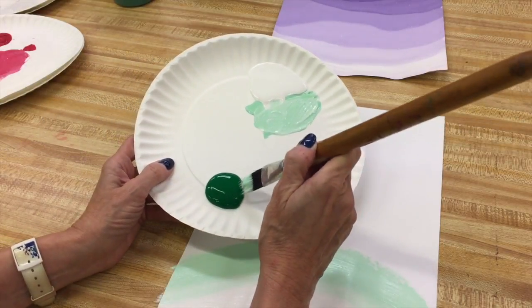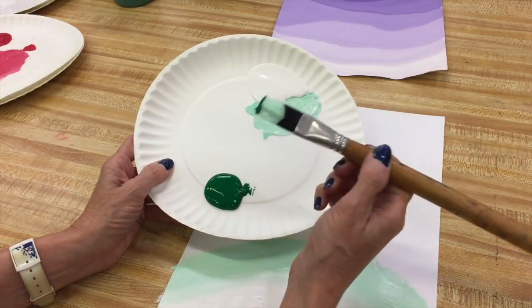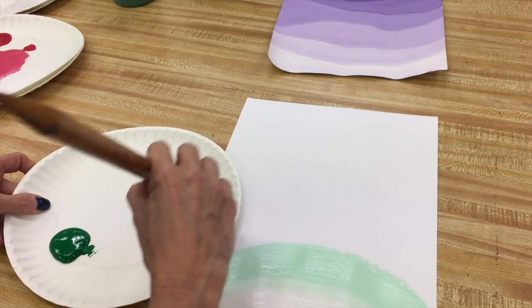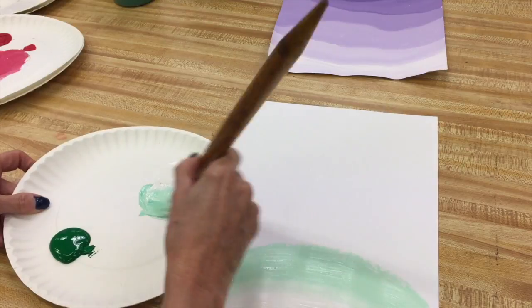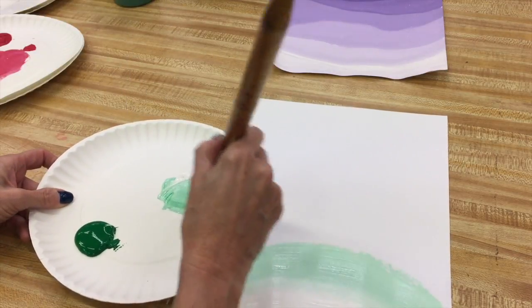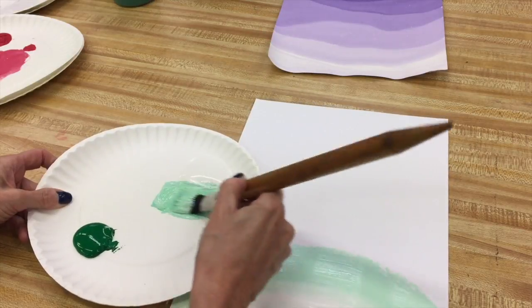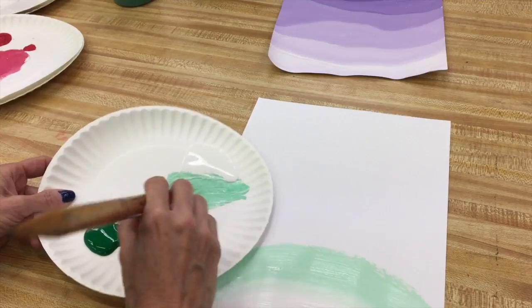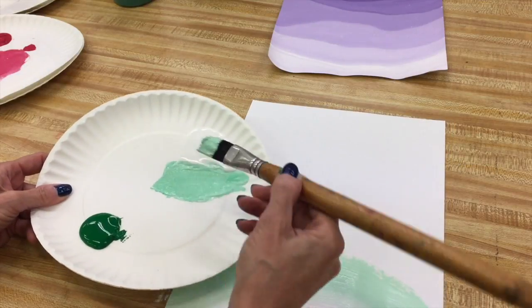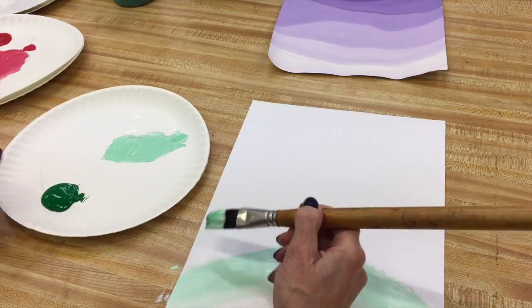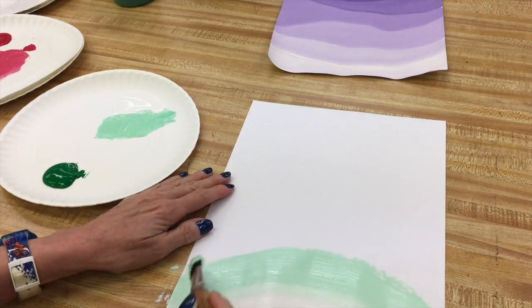Now I'm going to dab my brush in a little bit again and mix it in with this and make it a little tiny bit darker. Notice I didn't mix all of the white in because I'm going to be needing more white as I go along. We want to make sure that now this next value is a little bit darker than the one we just did.